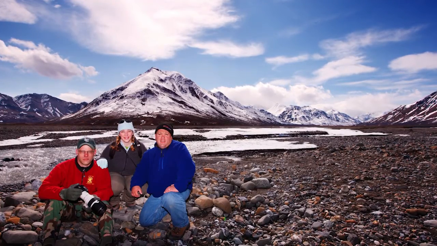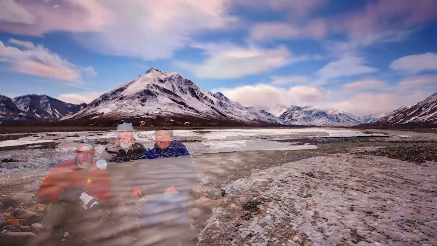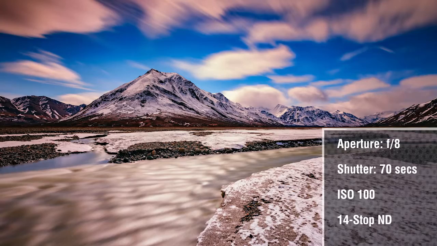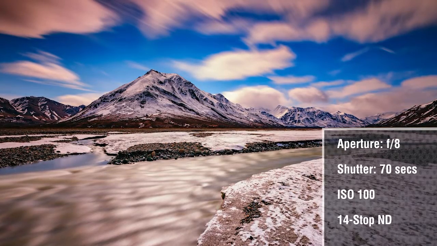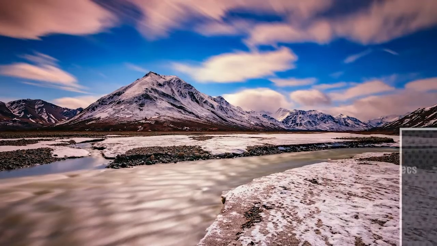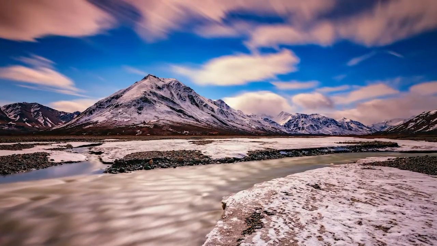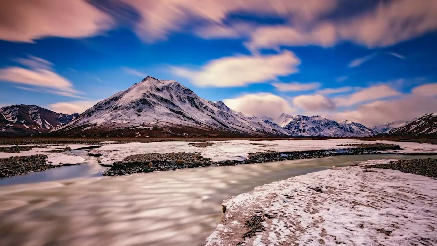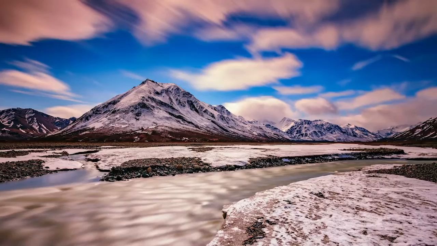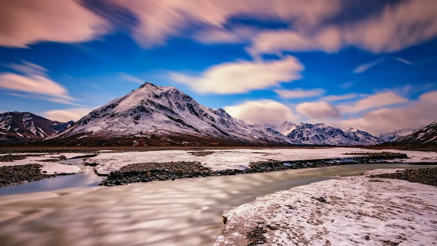However, once I got around to getting creative with this, I wanted to do something a little bit different. So I added 14 stops of neutral density to my camera, and it allowed me to slow my shutter speed down to 70 seconds, which gave me this exposure where I have not only moving water that's blurring nicely and becoming nice and smooth, but I also have those clouds that were moving past the mountain and creating this sense of flight as they flew over my head. It really creates a little bit more drama in an image, and it creates a little bit of interest and a sense of movement where otherwise there might not be any.